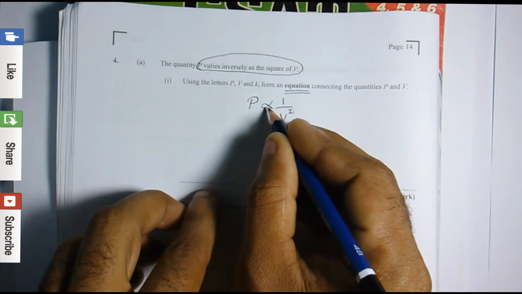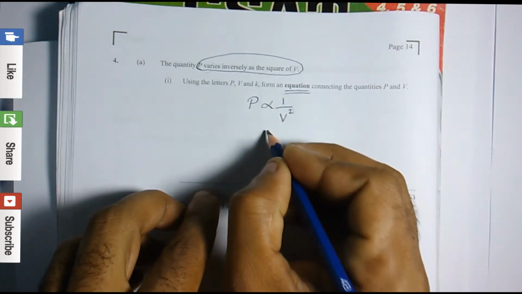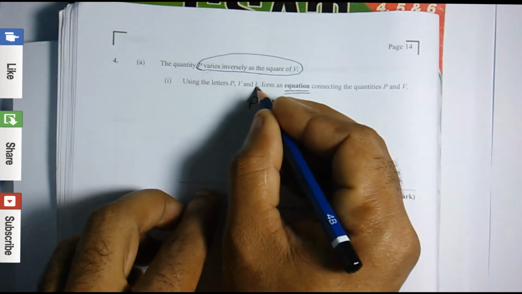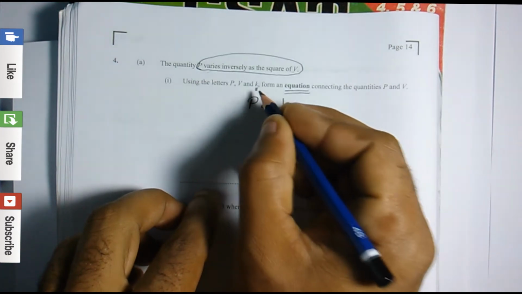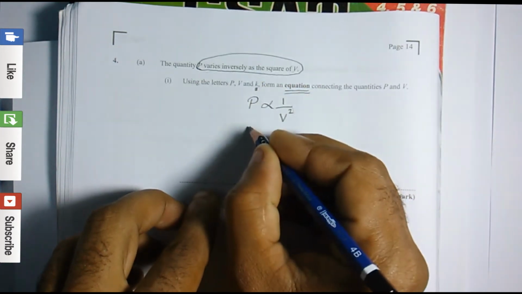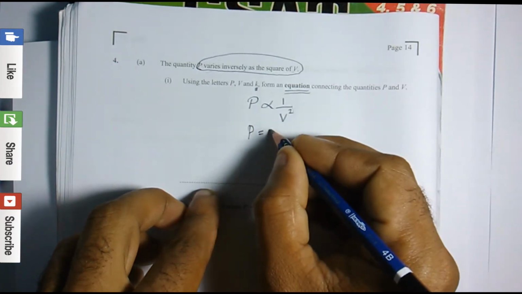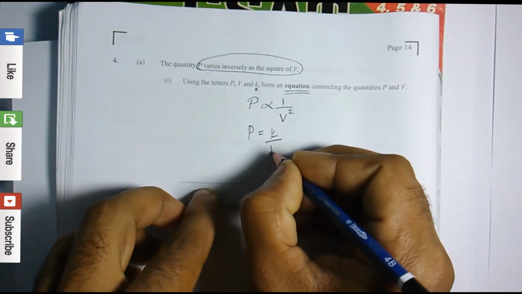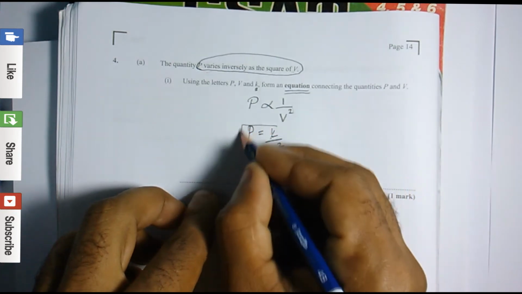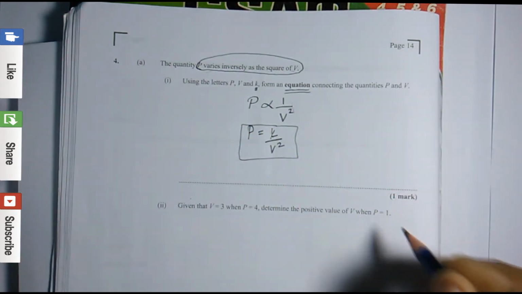Remember, whenever we change a variation sign to an equal sign, we have to introduce a constant. In this case, they didn't say it's a constant, but K would be our constant. So the equation would be P equals K over V squared. This would be our equation for 1 mark.